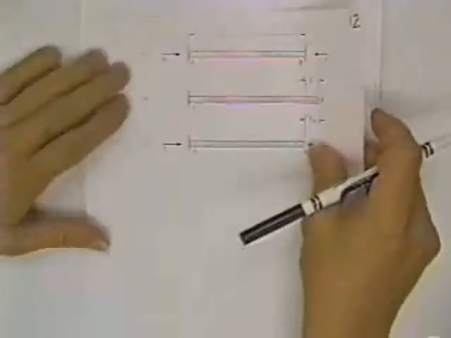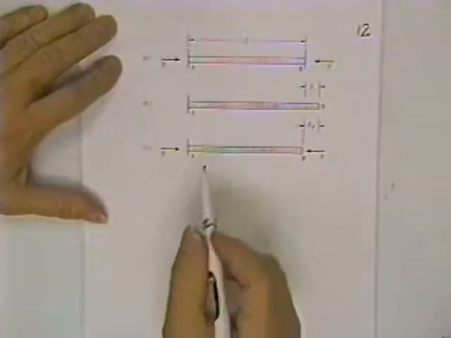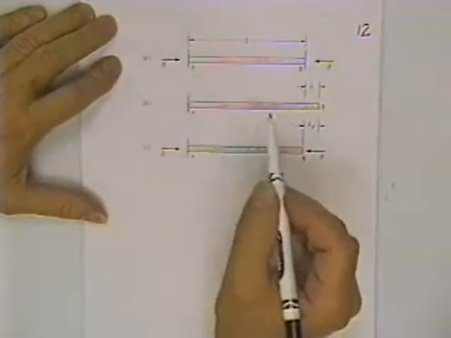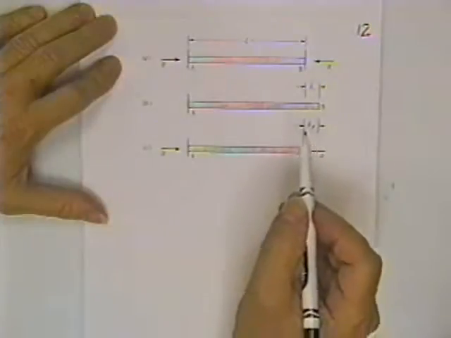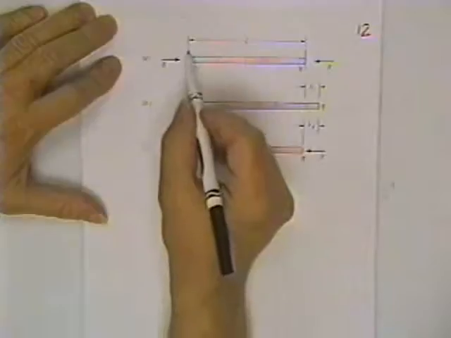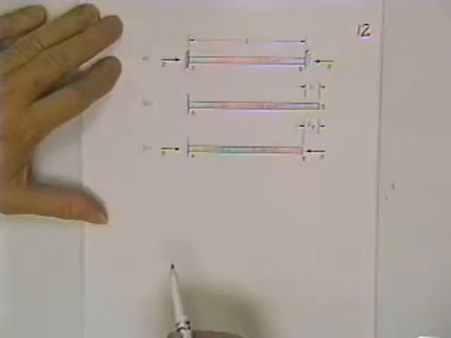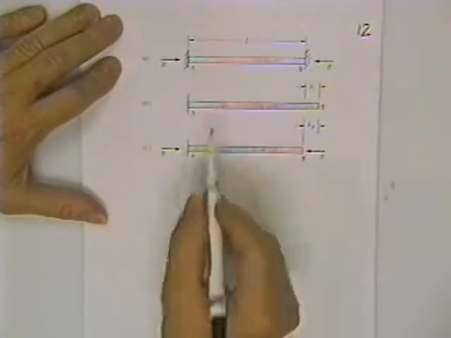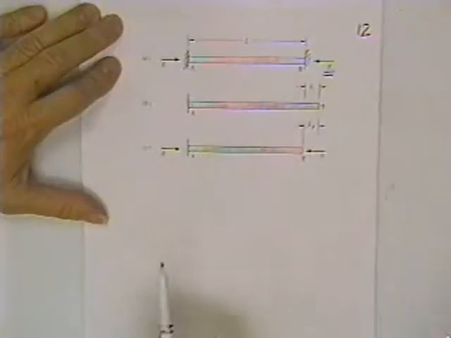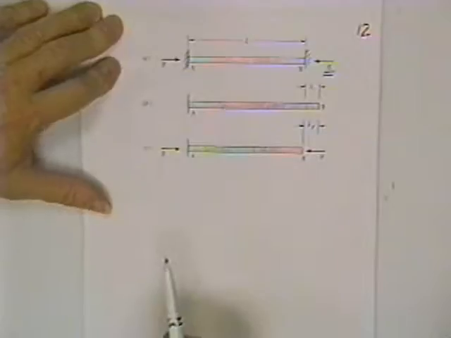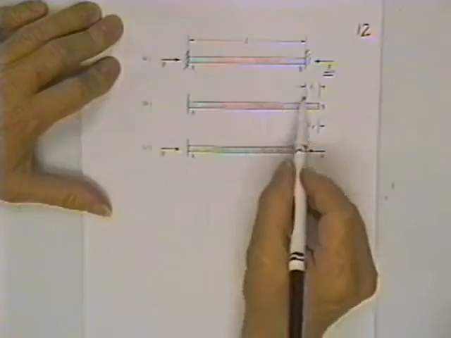Alright, here's an example of temperature. This particular bar probably had an initial length of L, and it just fit nicely between two walls. Then someone heated the bar up and wanted to know how much force it caused, how hard it pushed against the wall. Well, what he does to do that is he removes the wall.